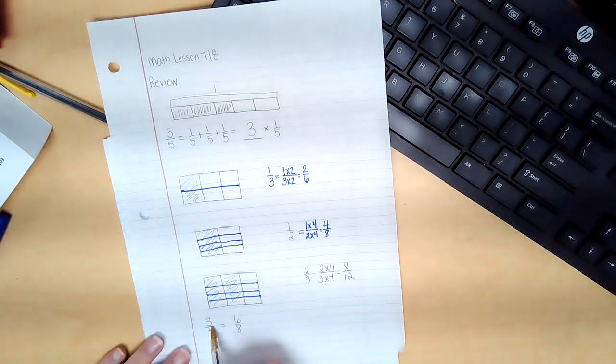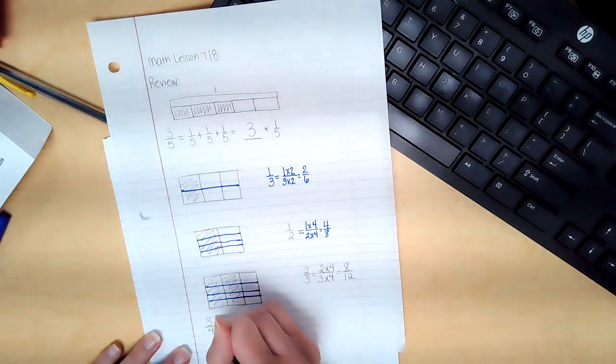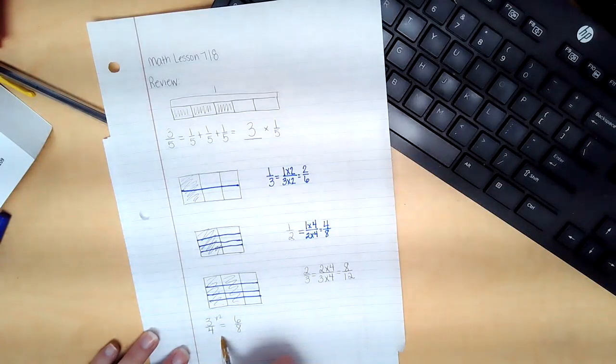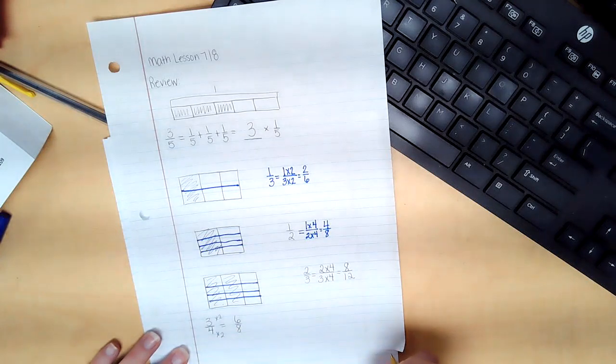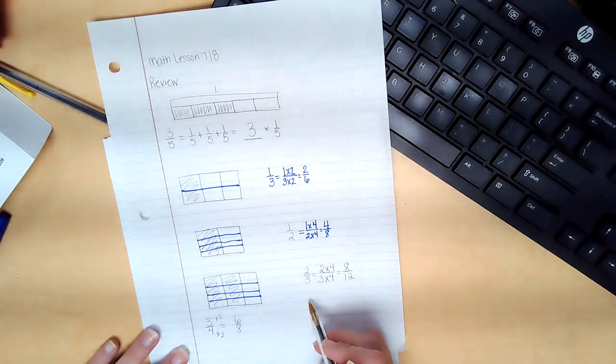Well, let's see. 3 times what makes 6? Well, I know 3 times 2 equals 6. And I remember whatever I do to the top, I have to do to the bottom. Does 4 times 2 equal 8? Yes, it does. So that's proving it with multiplication that it is true.